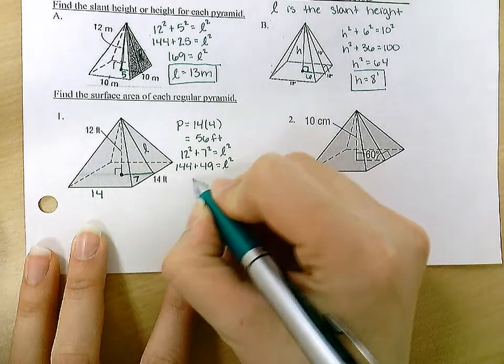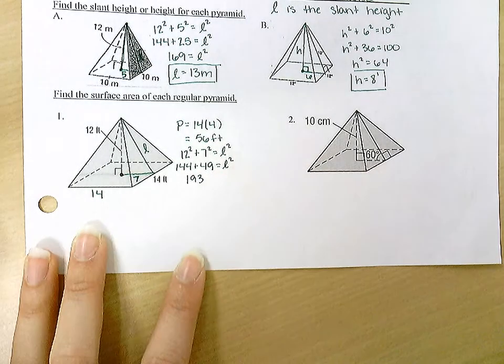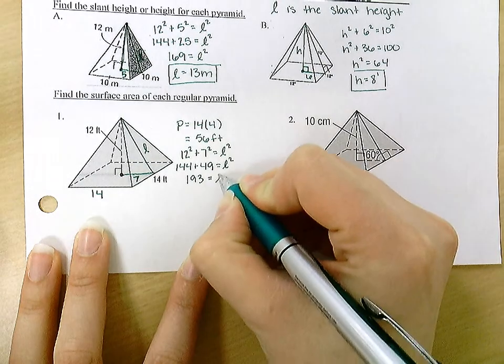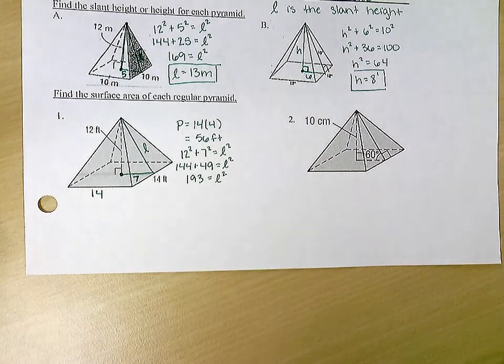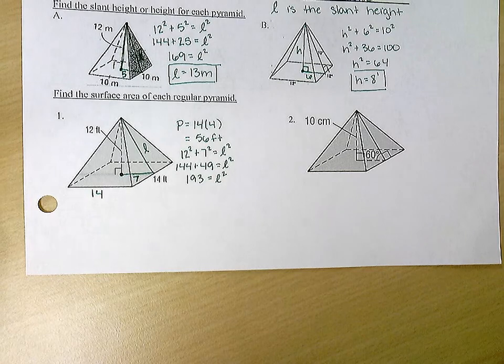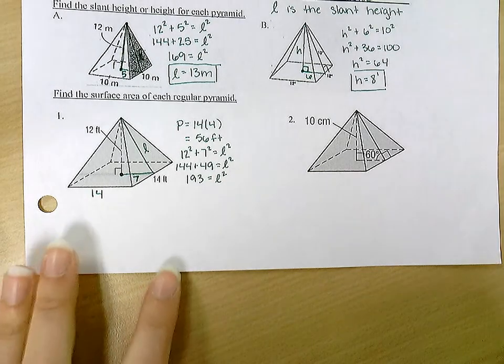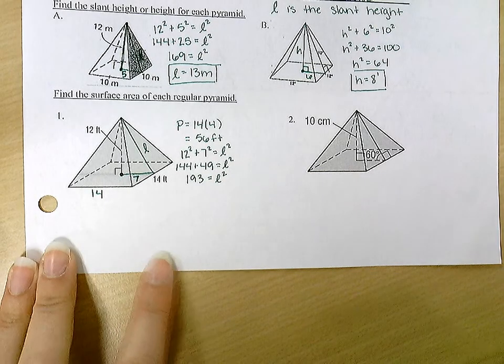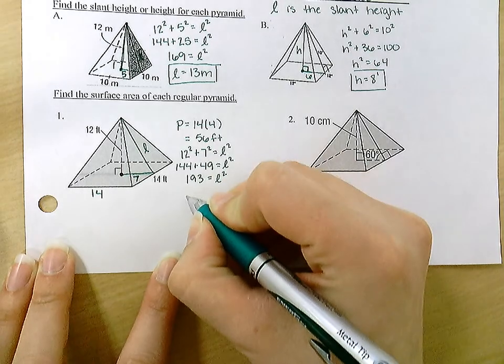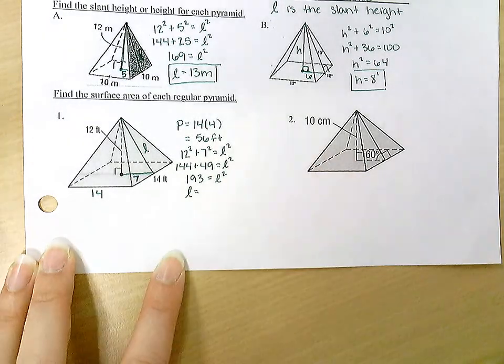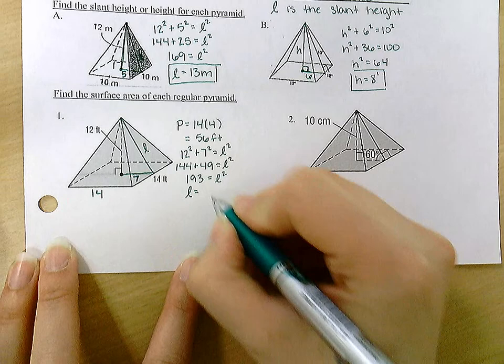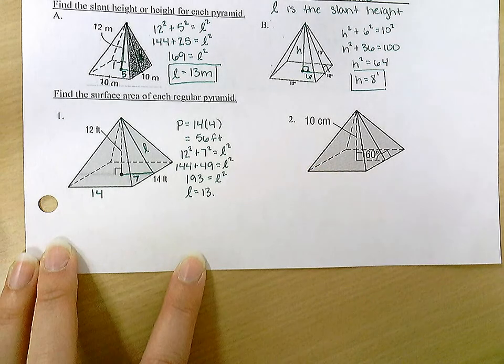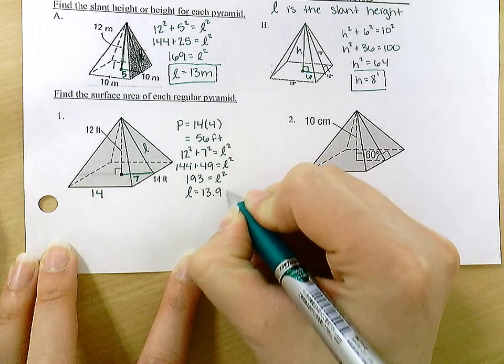Okay, add those together to get 193. It's equal to L squared. And take the square root, and I'm going to round to the tenth here. So our slant height will be equal to 13.9 feet.